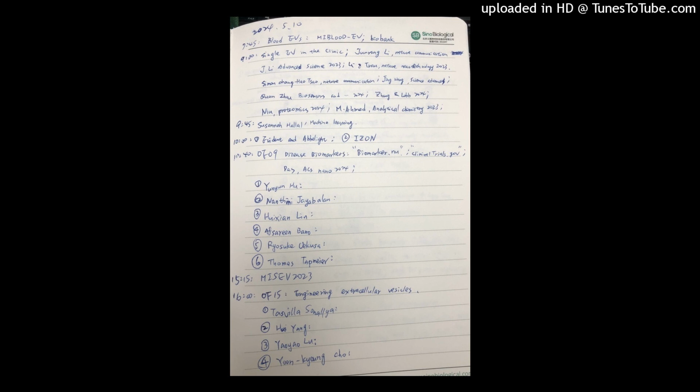Yes, and because we wanted to, this method could not differentiate the different subtypes. And just now I talked with a clinical patient, and he said there is an urgent need to differentiate between different breast cancer subtypes, because different subtypes have different treatments.